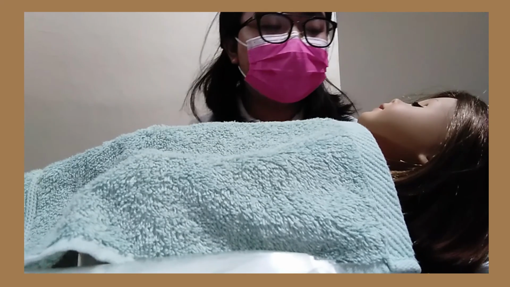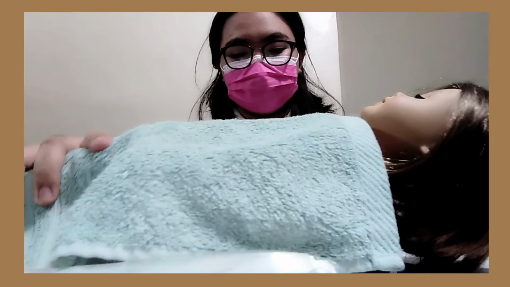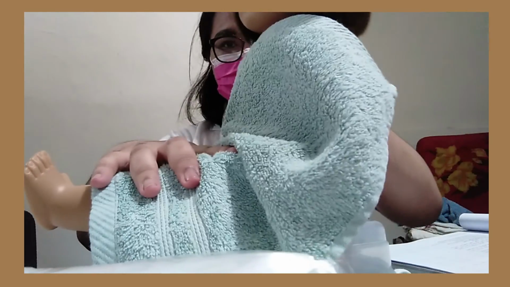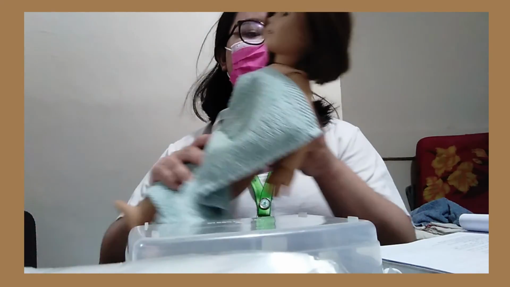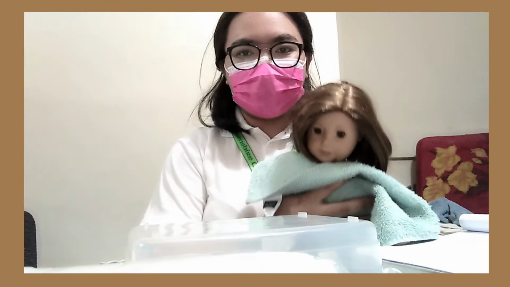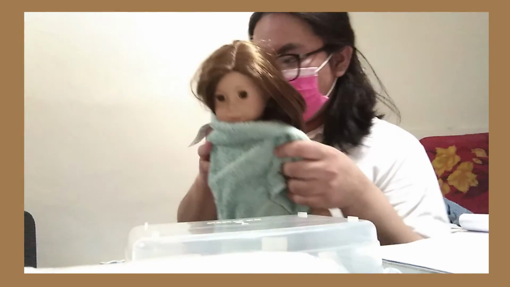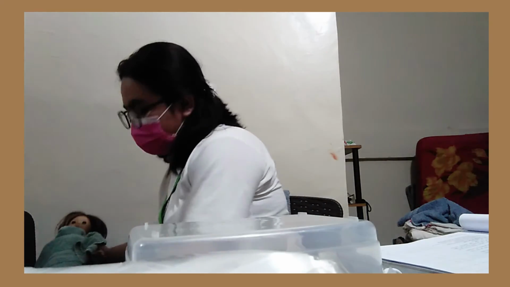So, ma'am, thank you po for coming in here today, for letting me assess you. You did great, ma'am. Thank you po. Okay, thank you. You can change na po. Okay. So, that marks the end of the PE, the proper procedure on assessing the heart and the anterior chest.